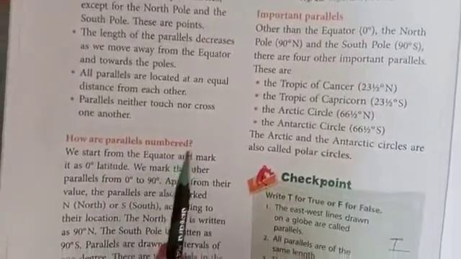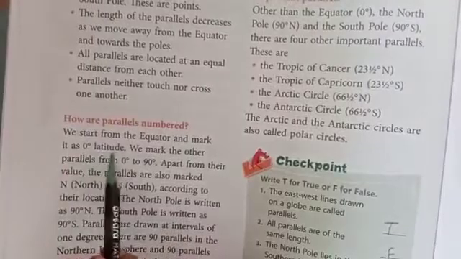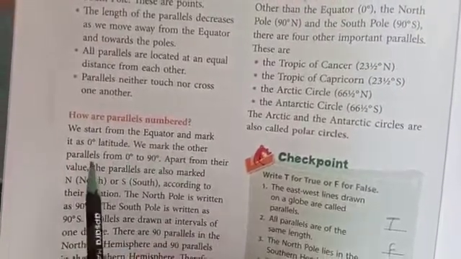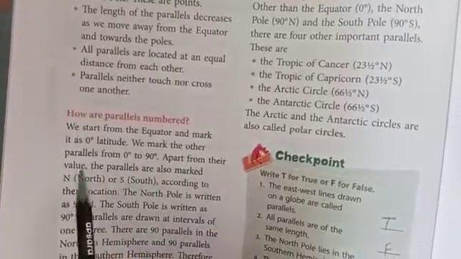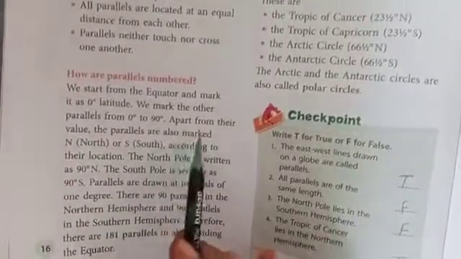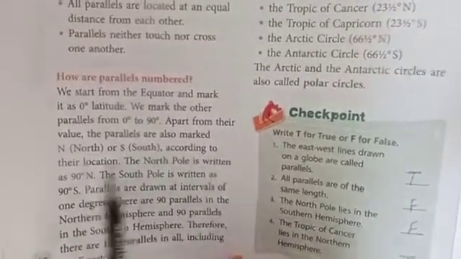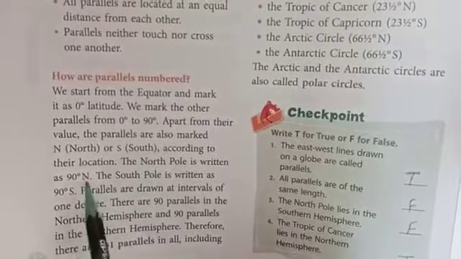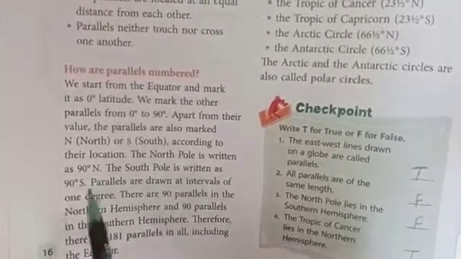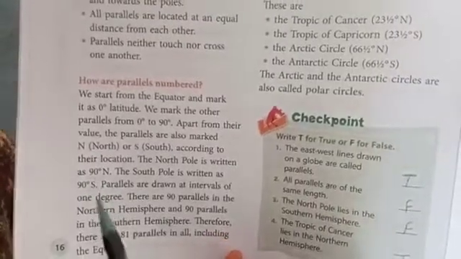How are parallels numbered? We start from the equator and mark it as 0 degree latitude. We mark the other parallels from 0 degree to 90 degree. Apart from their value, the parallels are also marked N north or S south according to their location. The north pole is written as 90 degree N. The south pole is written as 90 degree S. Underline this, 90 degree N, 90 degree S.